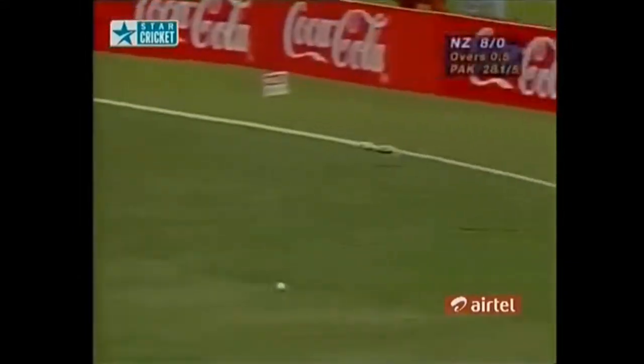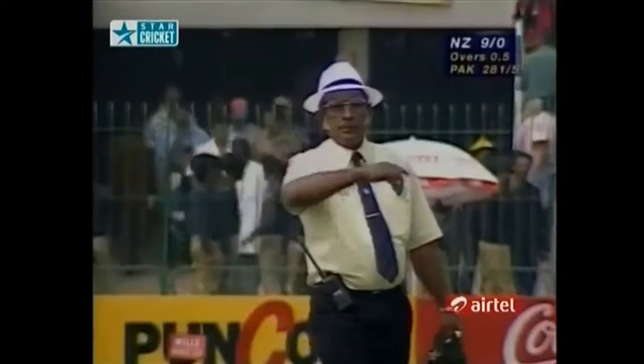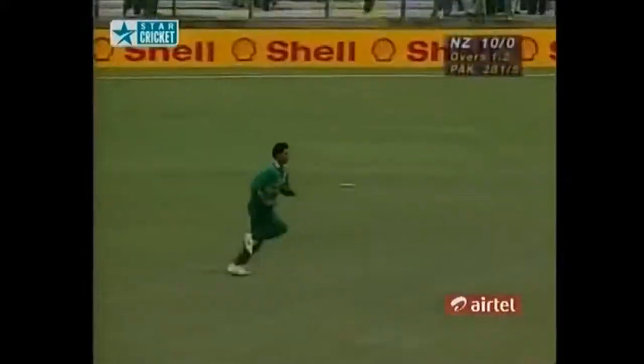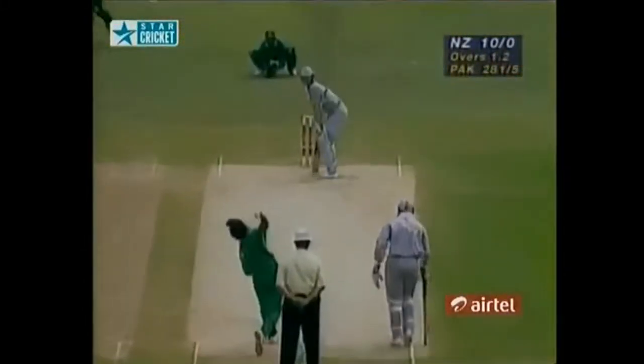Whips it away. This will be another boundary. He's flicked it away off his pads. And that's 4 more. So a very good first over from New Zealand's point of view. 10. Hammers that into the offside field and through, and no one protecting the boundary out there. That's 4 runs to Nathan Astle.